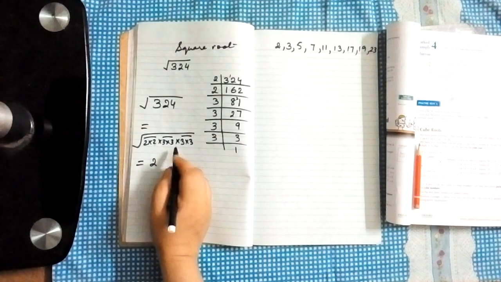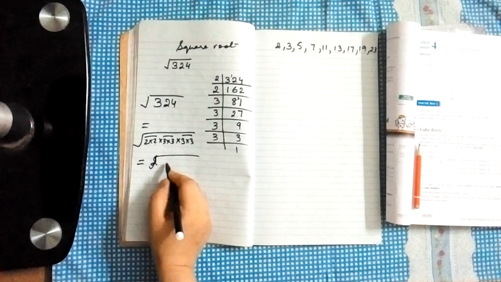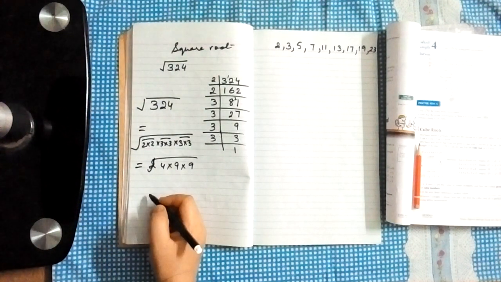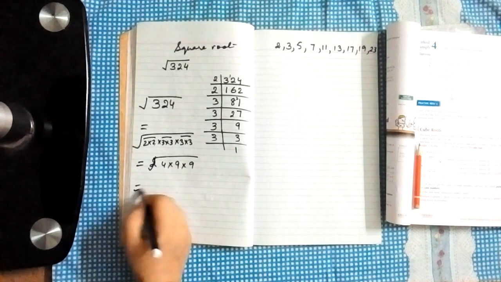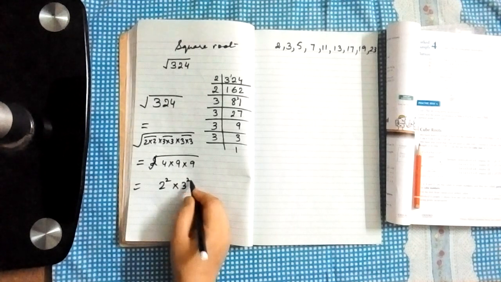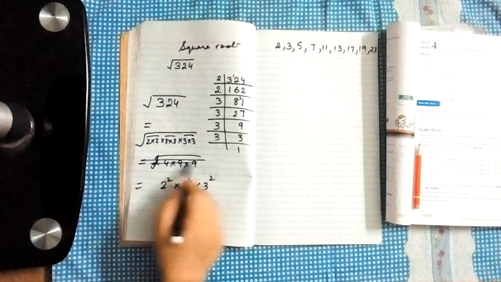So we can write it as under the root 4 into 9 into 9. Or you can write it as 2 square into 3 square into 3 square. This will be a better way to write it.